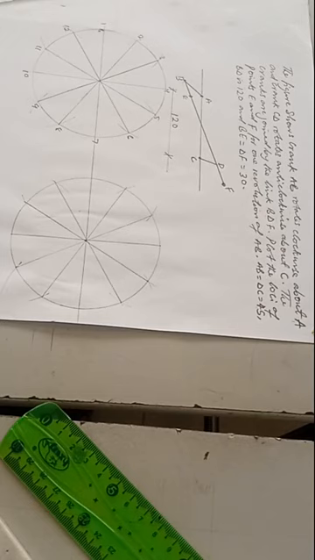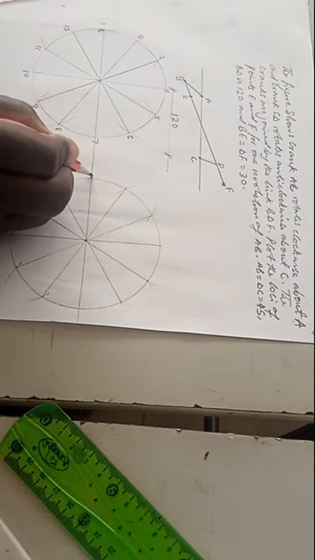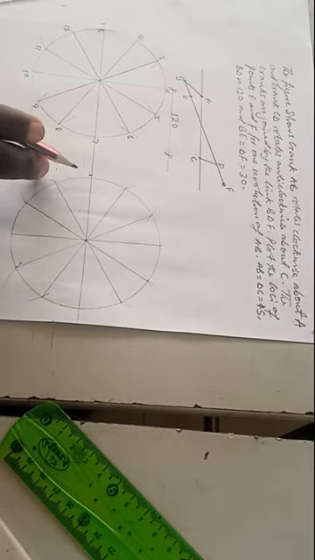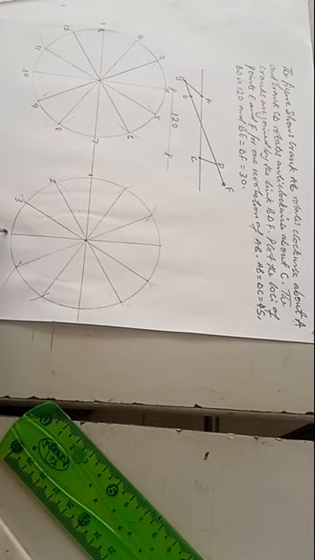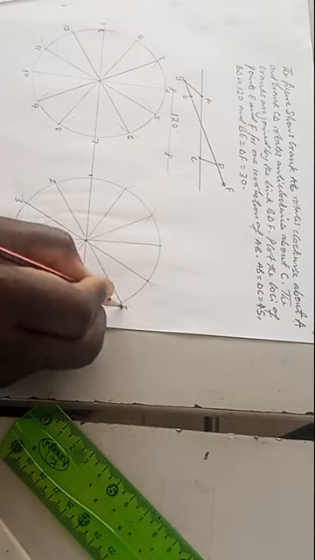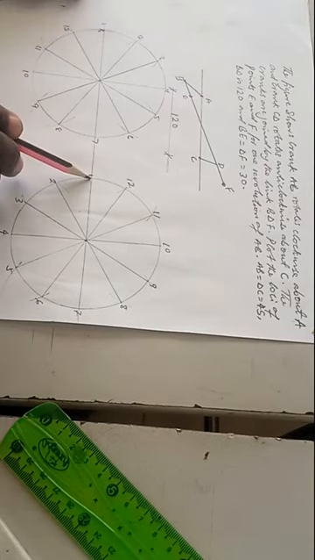So if this is 1, they will start from the same point. This one will be 1. Remember, this one is going anti-clockwise, so it will go like this. You won't count like this. So this is 1, 2, 3, 4, 5, 6, 7, 8, 9, 10, 11, and 12. So when this is at 1, this is also at 1.